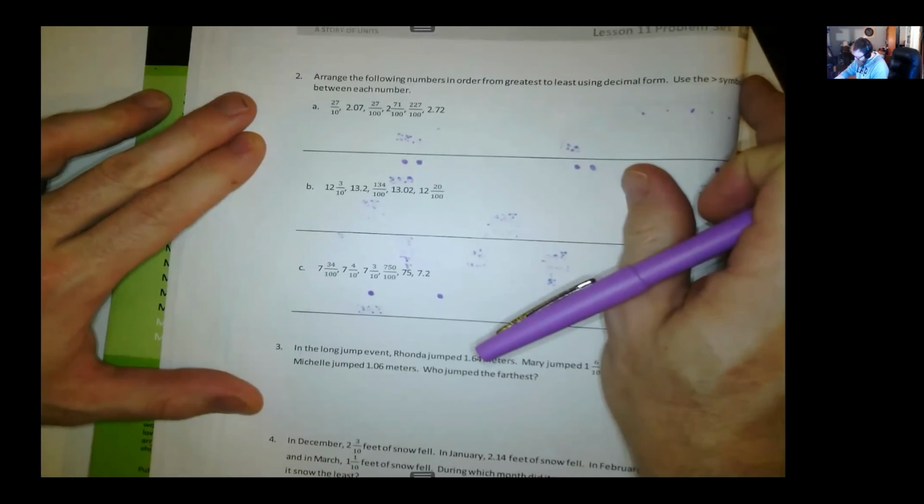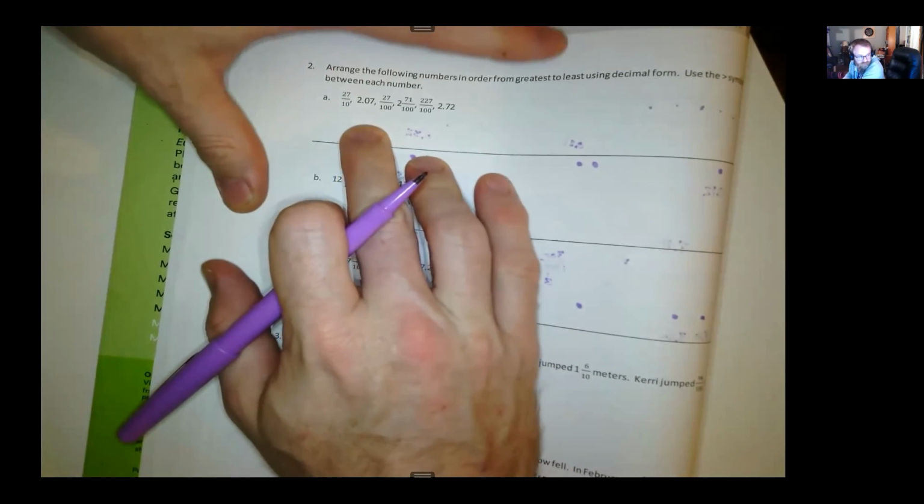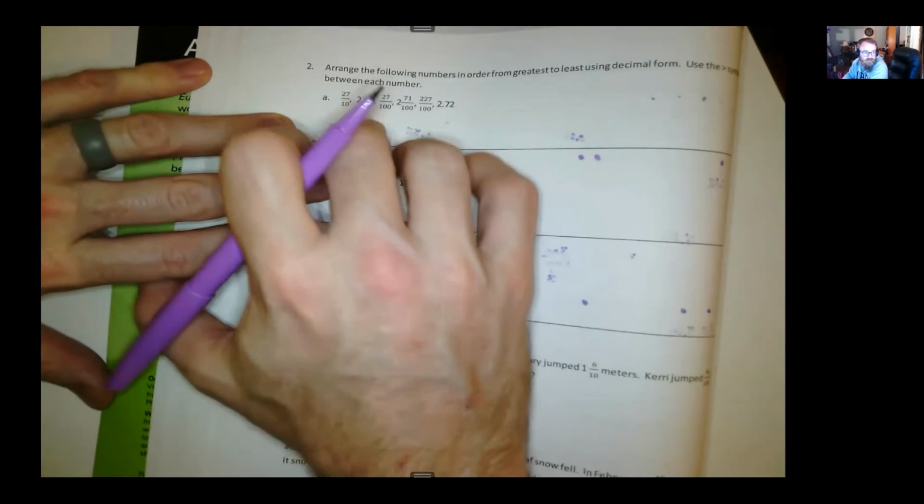Let's take a look at page 84. We have to order these numbers from greatest to least using the greater than symbol. On page 84, number 2A here, you have to do this on your exit ticket, so we need to make sure we can understand what we need to do here.